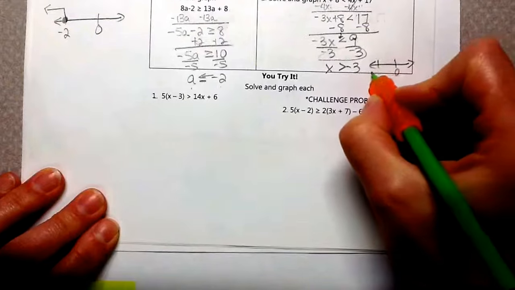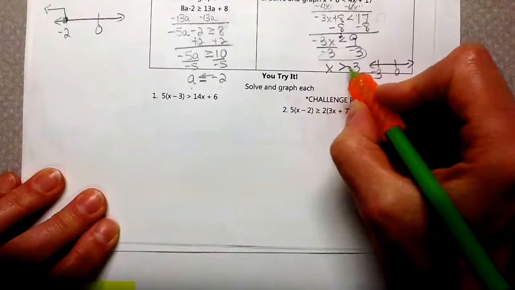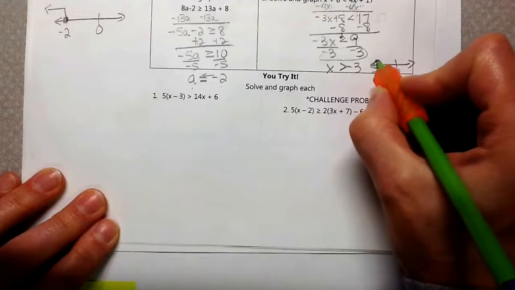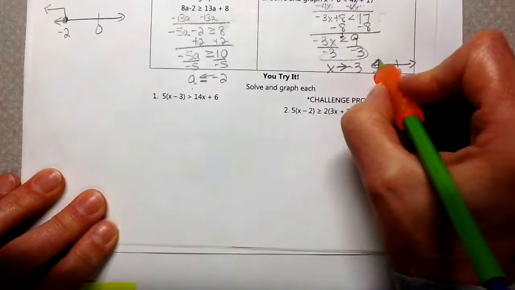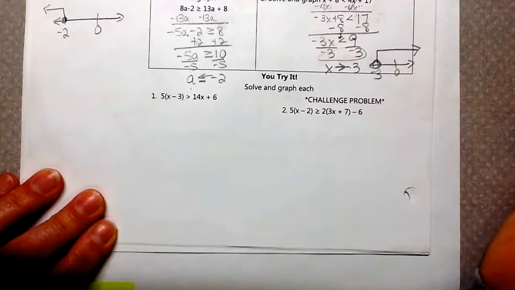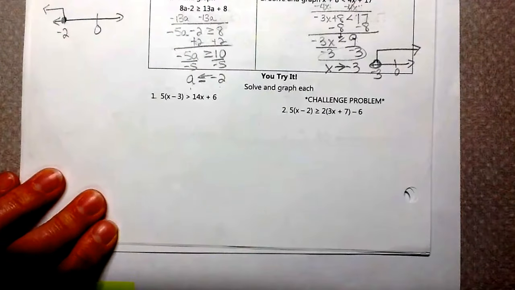Okay, so we go to graph that on a number line, and we have, I'll put my 0 here, my negative 3 here. There's no line under here, so the endpoint is open, and I have my variable on the left, so I know that my arrow goes this way, greater than goes that way. Okay, you have a couple of you try it questions to work on.